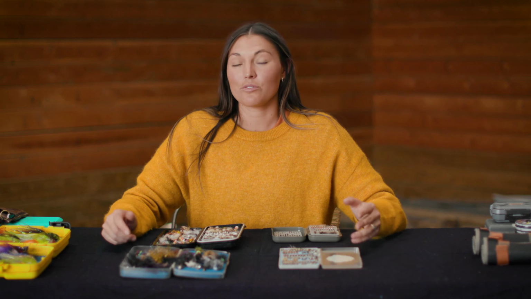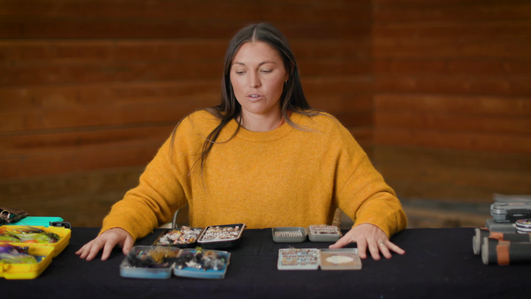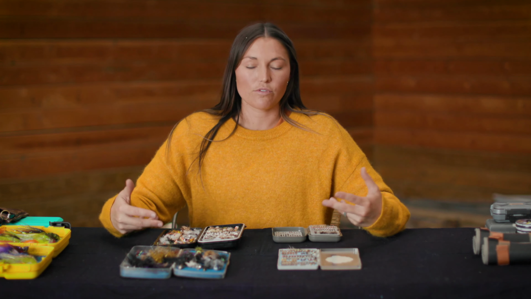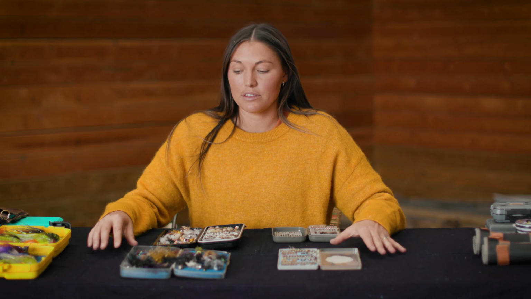So we talked about the three different categories of flies: nymphs, dry flies, and streamers. What about presentation? What does that mean when I say that you have to present a fly well? Well, what I mean by that is if a trout is in a stream and it's feeding on something, and you throw a beautiful fly out to it that is something they would maybe see most of the time, trout are opportunistic eaters. They're probably going to eat it if it's presented well.